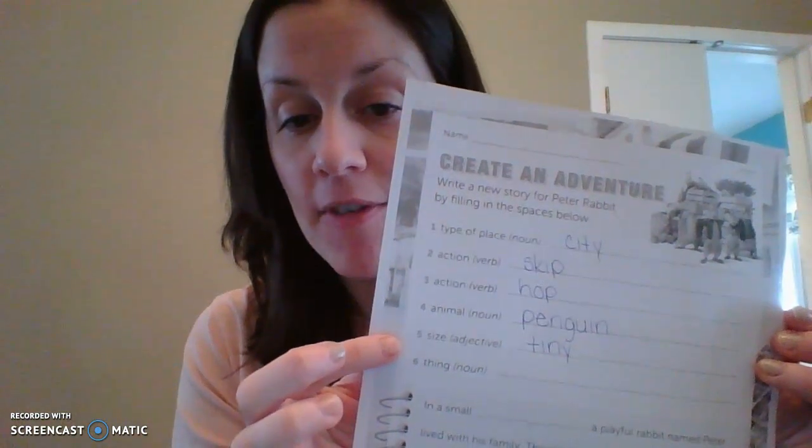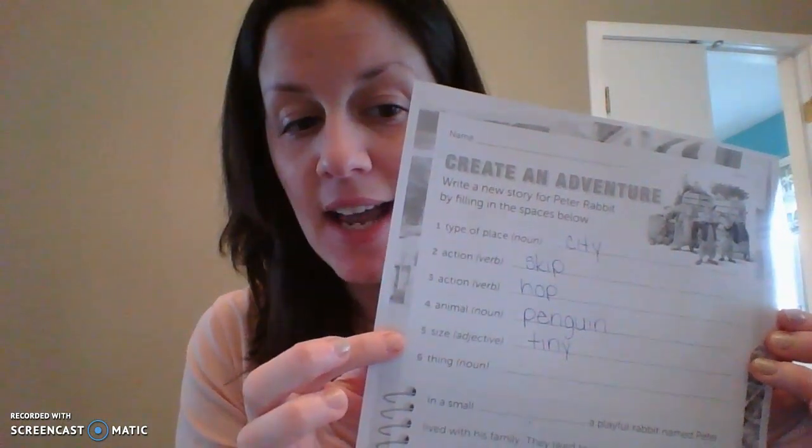You can use other words besides size. You could do color, you could do shape, you could do texture, so something could be bumpy. You're describing it. So I could say my table is smooth. Smooth would be my adjective. So for number 5, we're just going to do size for our adjective. And I'm going to do the word tiny. So for size, we could have tiny, huge, big, large, small, itty bitty, some kind of word describing the size of something. So you could see that number 5 for my adjective, I did tiny.